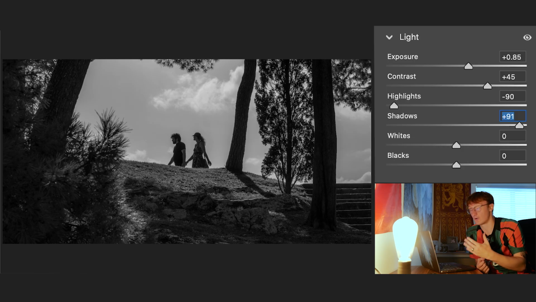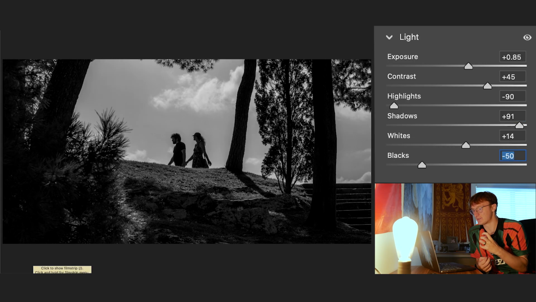Upping the shadows, I had to go all the way +91 to achieve this. Up the whites and drop the blacks by 50. So now there's also some contrast within that hill and those stairs that we had to reveal by upping the shadows.